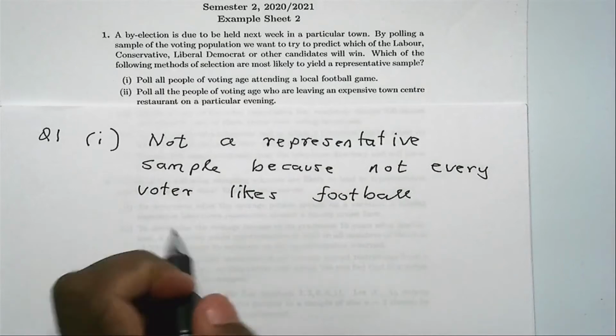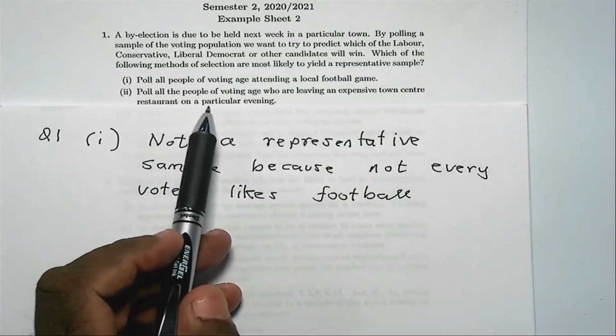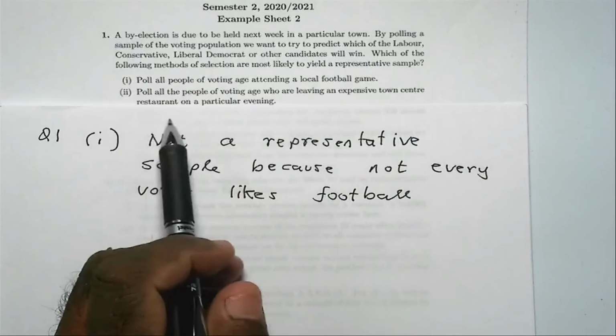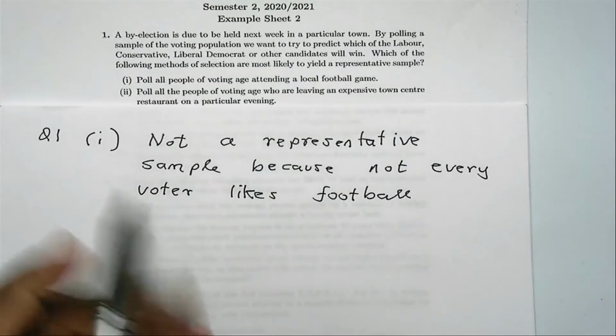Part 2, poll all the people of voting age who are leaving an expensive town center restaurant on a particular evening.